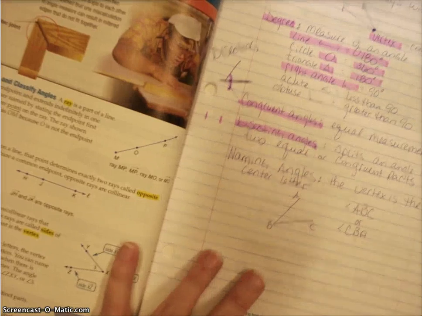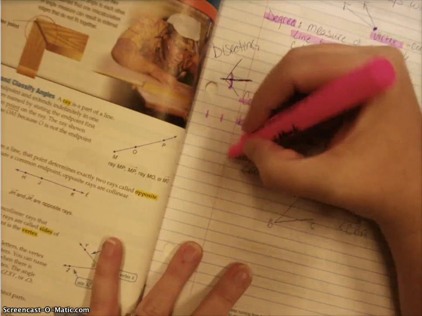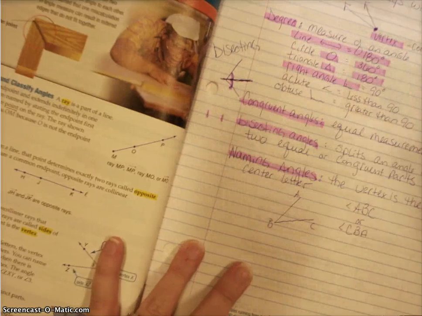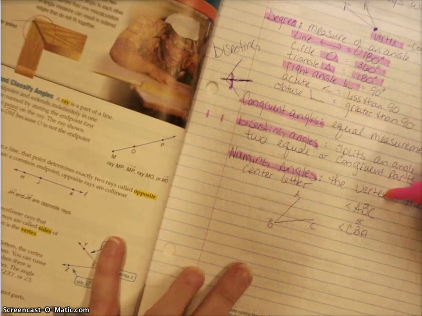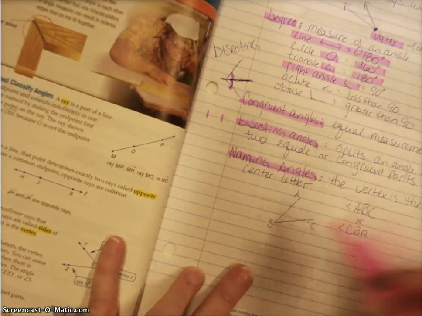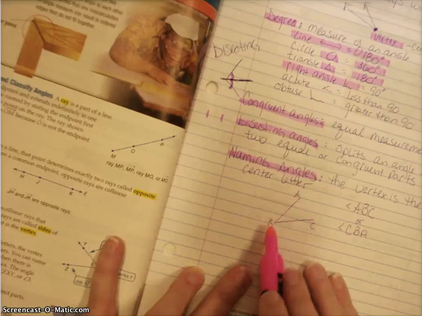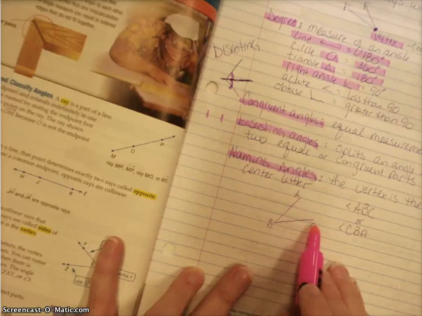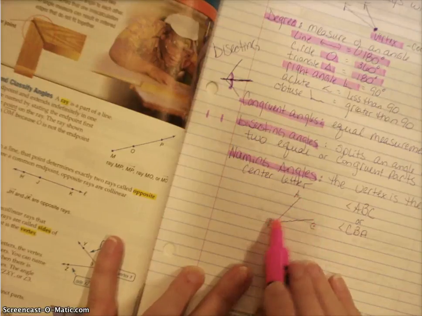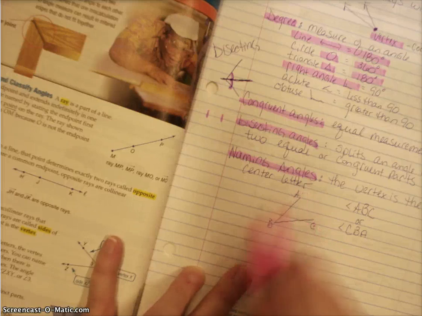Okay, now let's talk about how you name angles. Whenever you're naming an angle, the vertex is the letter in the middle. So this angle here is A, B, C, or C, B, A. Same thing.